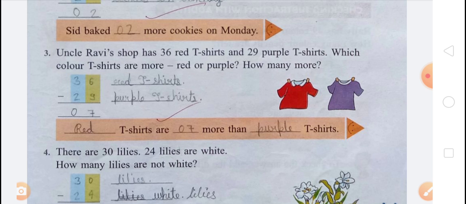When we subtract 9 from 6, we can't subtract because there are not enough ones. So we regroup 3 tens 6 ones into 2 tens 16 ones. Now subtract the ones: 16 ones minus 9 ones is 7 ones. And 2 tens minus 2 tens is 0 tens.